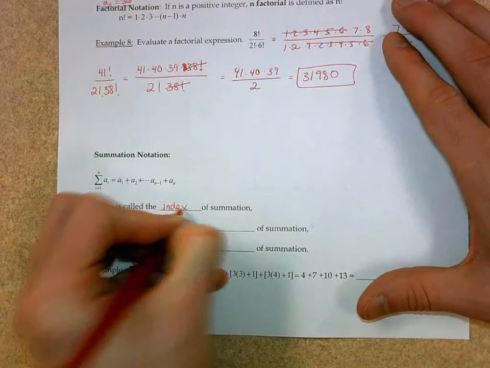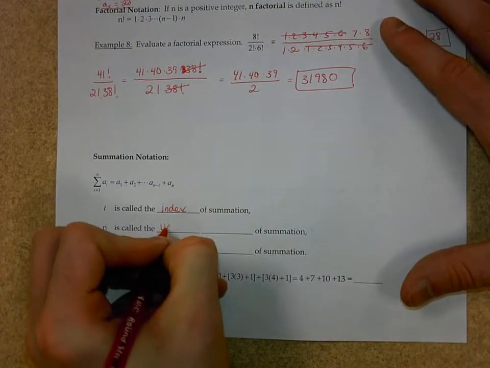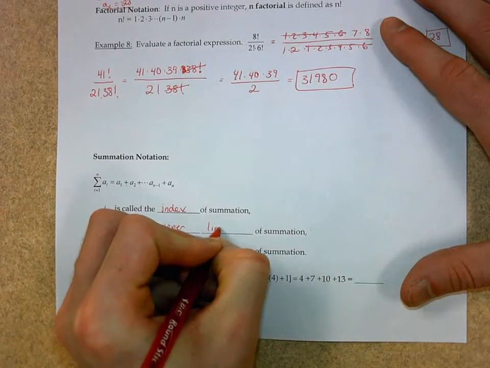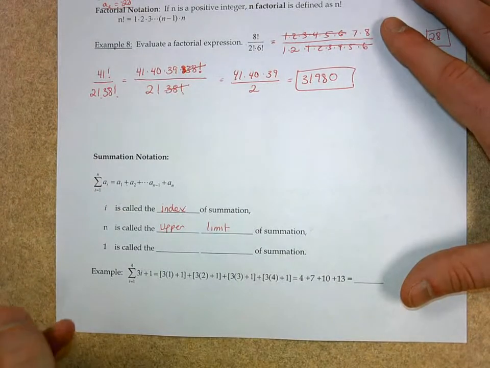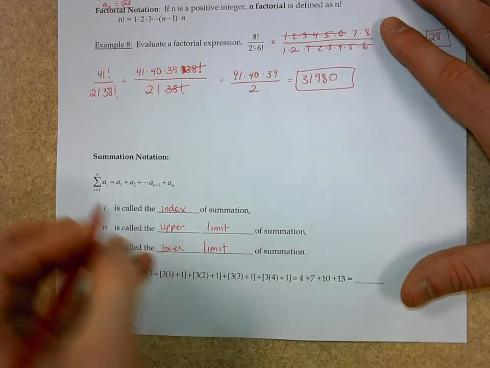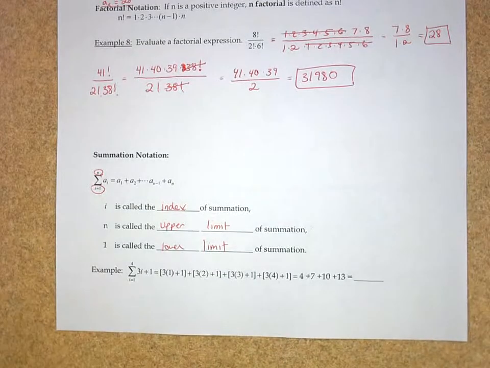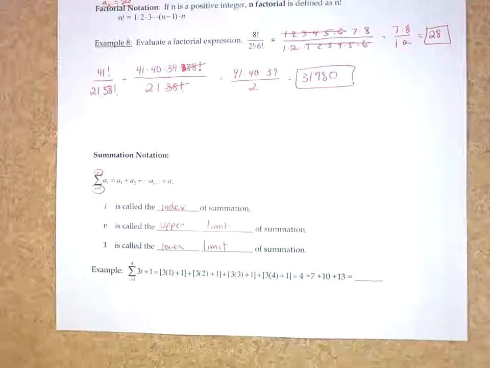I is called the index of the summation. N is the upper limit of the summation, and 1 in this case is called the lower limit. So right down here we've got the lower limit, there is the upper limit, and I is the index indicating the variable that we are using.